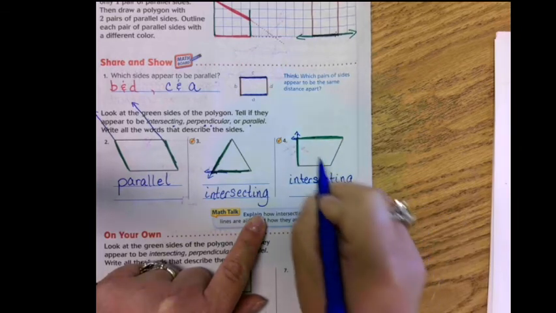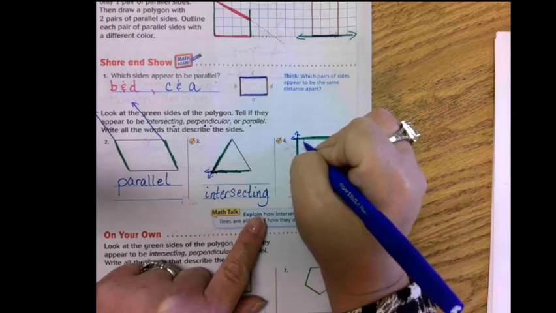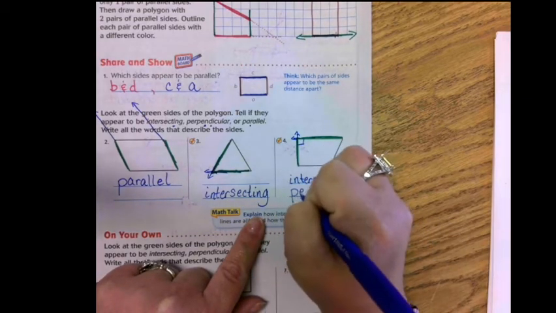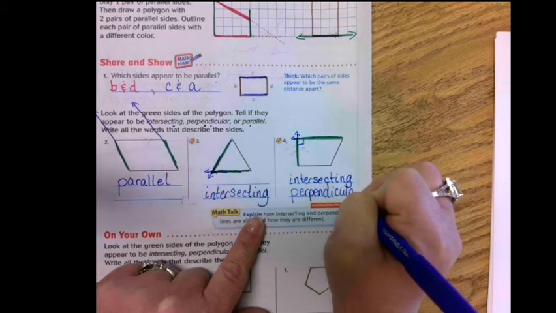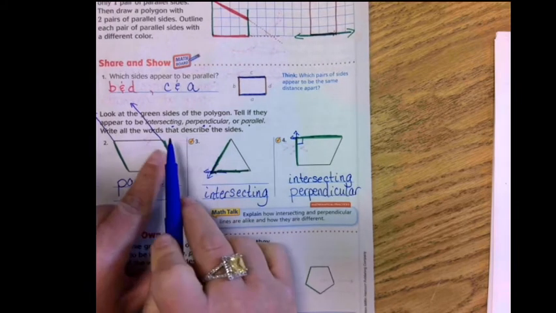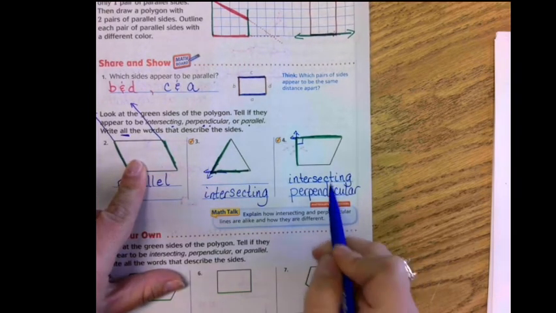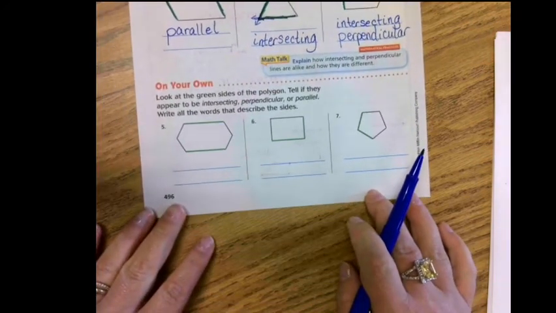Although this does describe these lines, this has one of those neat characteristics. If I go in, I can draw a right angle, which also makes this one perpendicular. Remember, it said to write all the words that describe the sides, and that would describe both of them, okay? All right, now it's your turn, okay?